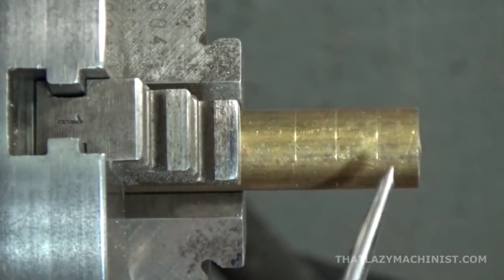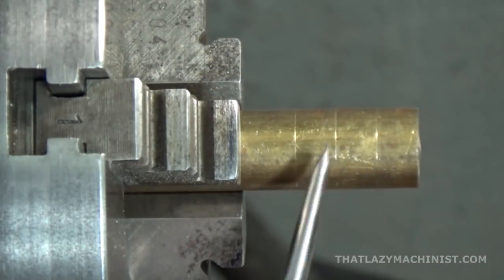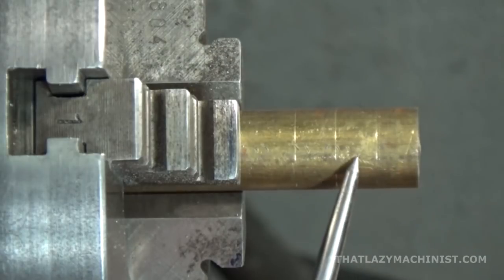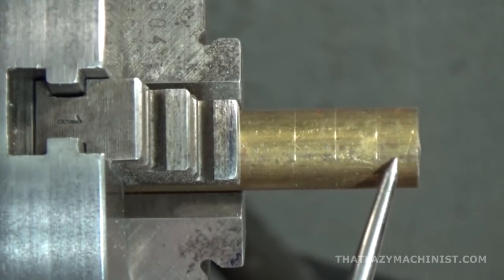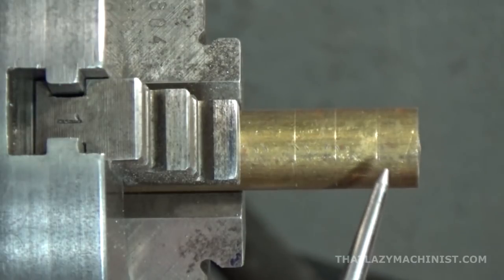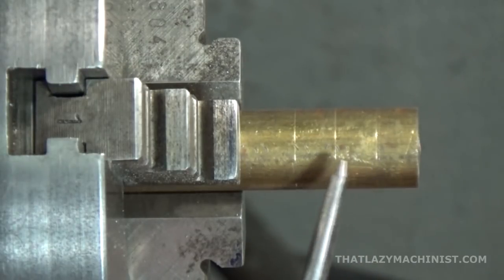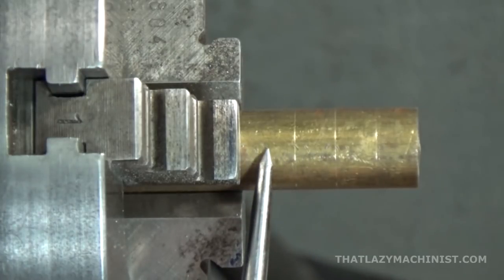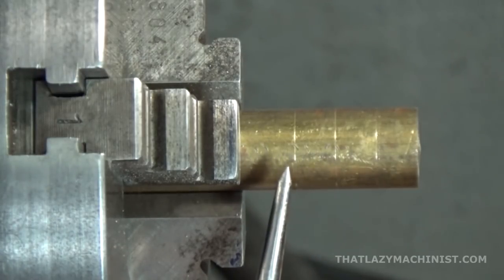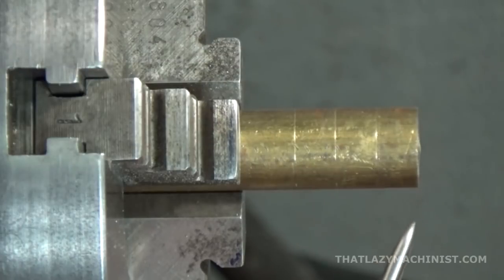For this demonstration, we're going to be turning 4 different diameters, each diameter being about 1/4 of an inch in length. First diameter is going to be 25/1000ths of an inch. Second, 50/1000ths of an inch. The third, 100/1000ths of an inch. And the fourth, 200/1000ths of an inch. The material we're cutting here is half hard brass. And note that the diameter of the part that I'm starting with is 1/2 inch.